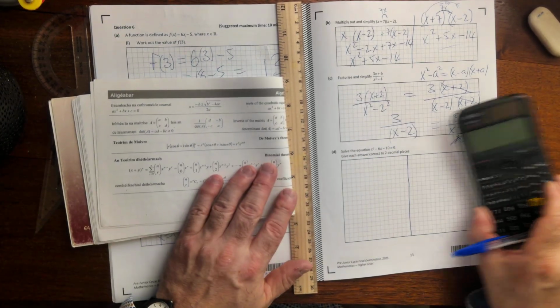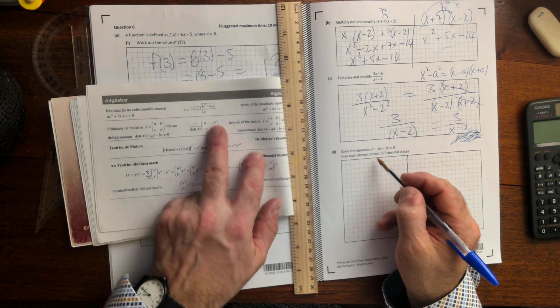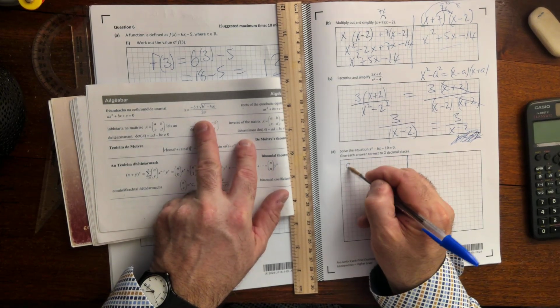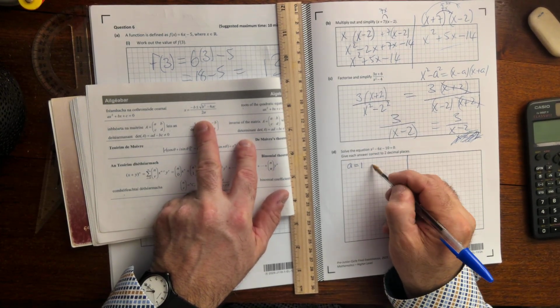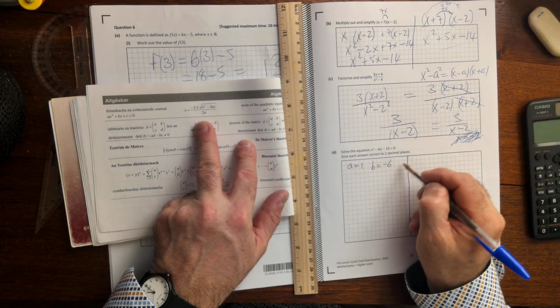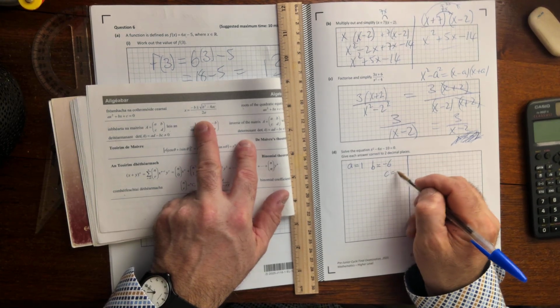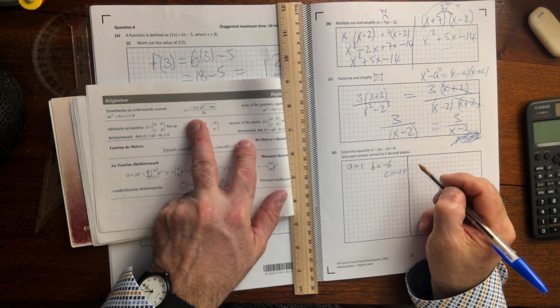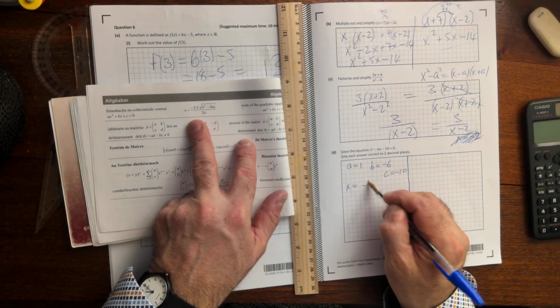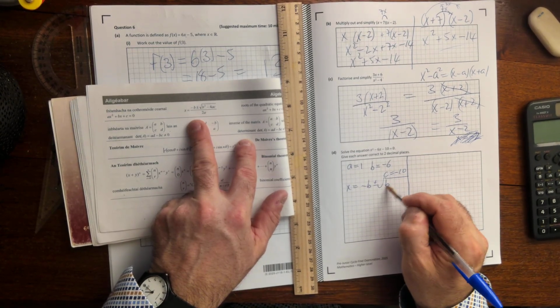Okay, you can use the calculator, but I think we can do it by hand as well, just writing it up. So it's very important that we know that a is 1, b is minus 6, and c is minus 10. So we write down the formula, x equals minus b plus or minus the square root.